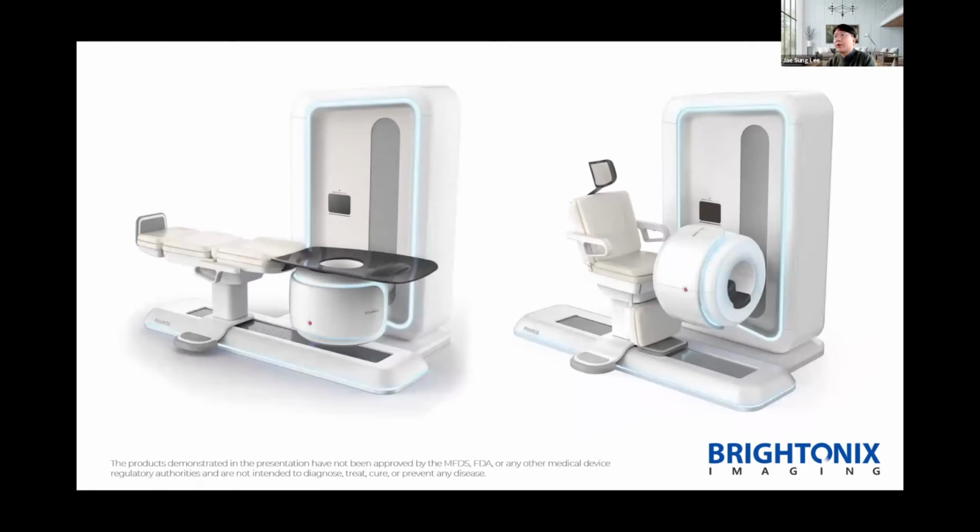We can also transform this system to have the detector position in this way. So if we place the PET detectors in this way, we can employ this system for women's breast imaging, and some additional peripheral imaging will also be possible if we turn around the patient chair in this way. So I think you can think about further application of this system for your patients.